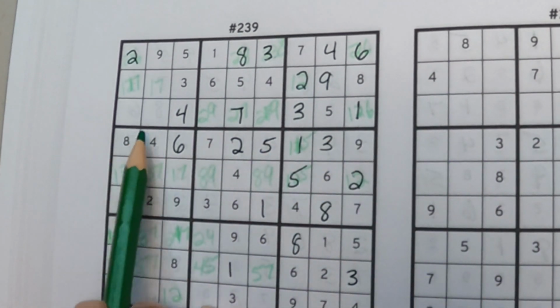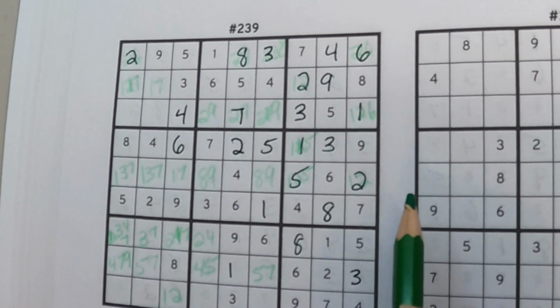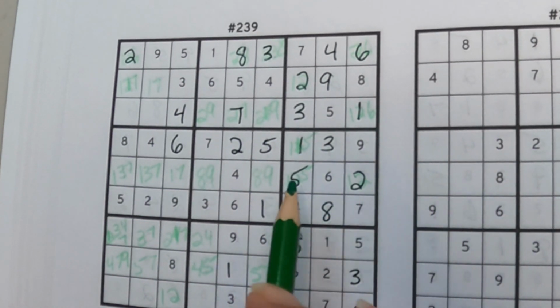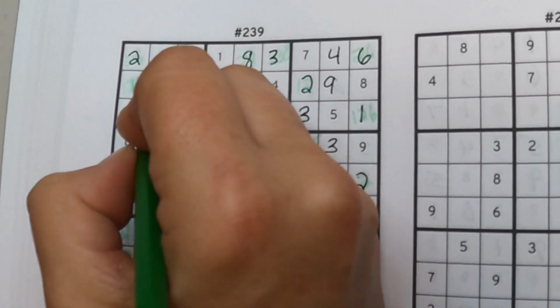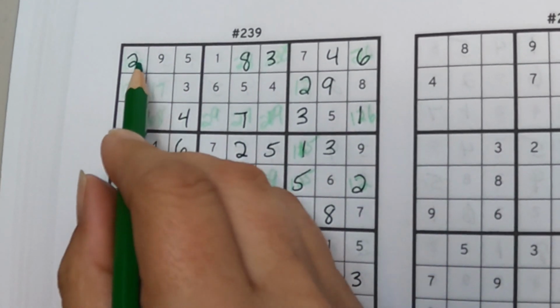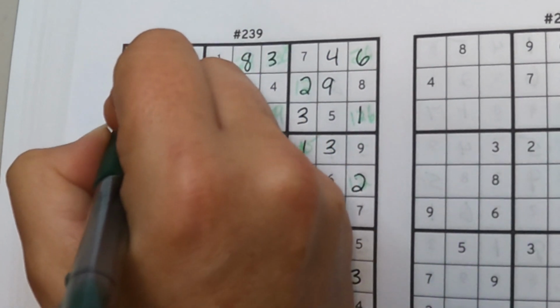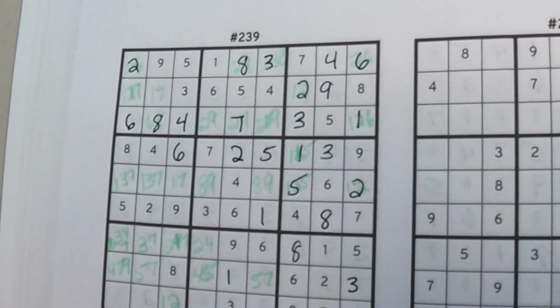If we look at this row, we're missing 2, 6, 8, and 9. We've got 2 and 9 here, so 6, 8, 8, 2, and 9 here. So this is our 6. That makes that our 8.